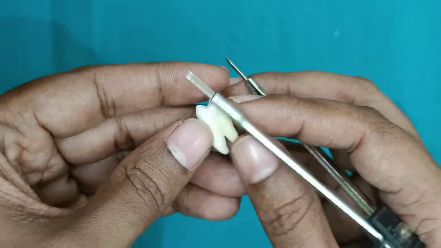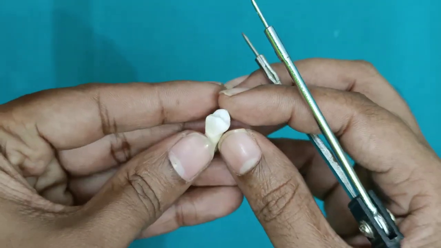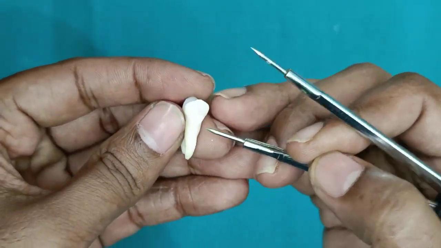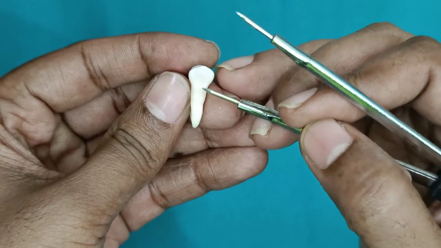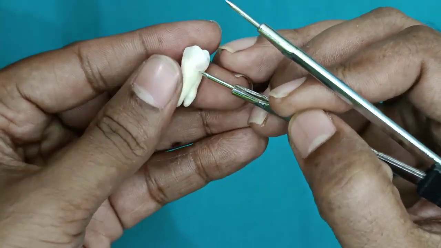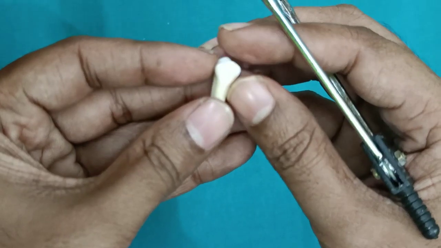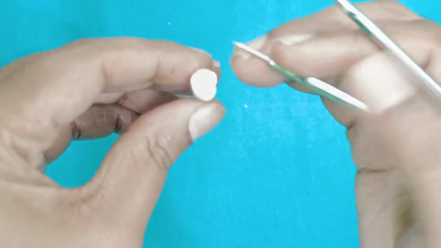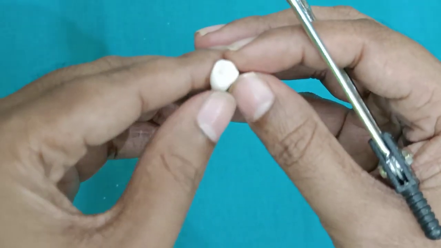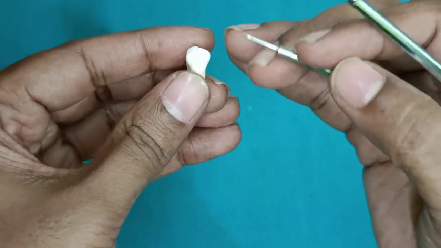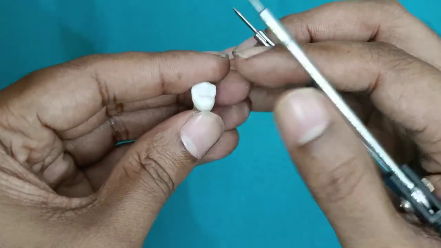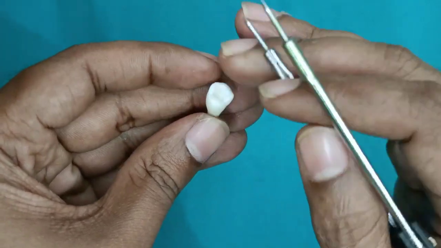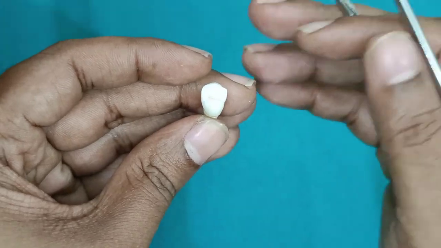As usual, while we see the morphological aspects, this is your crown portion and the root portion. At the junction between the crown and the root, we have the well formed cervical line. When compared to the anteriors, which we saw in the maxillary central incisor, in posteriors we have a well formed occlusal aspect. So here is the occlusal aspect of the maxillary first premolar.